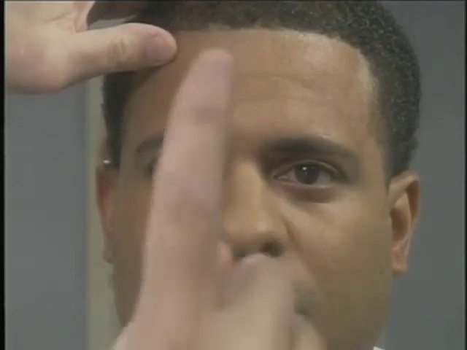Test for convergence of the eyes by asking the patient to look at your finger and follow it as you move it toward the bridge of his nose. Eyes can usually follow your finger to within 5 to 8 centimeters.